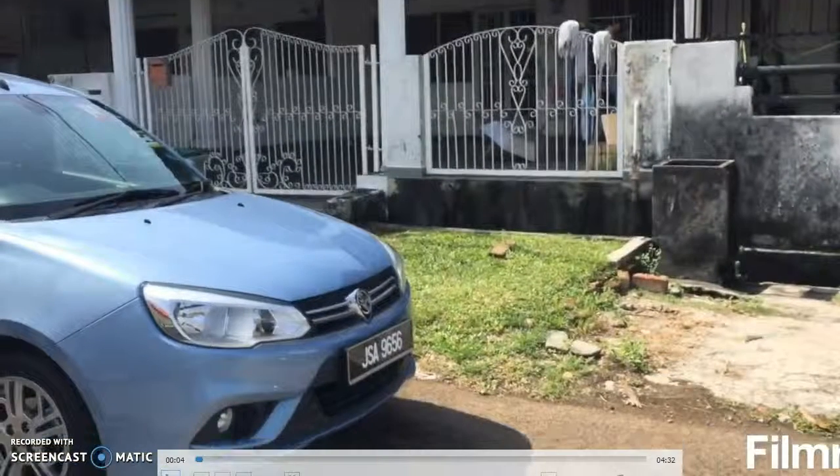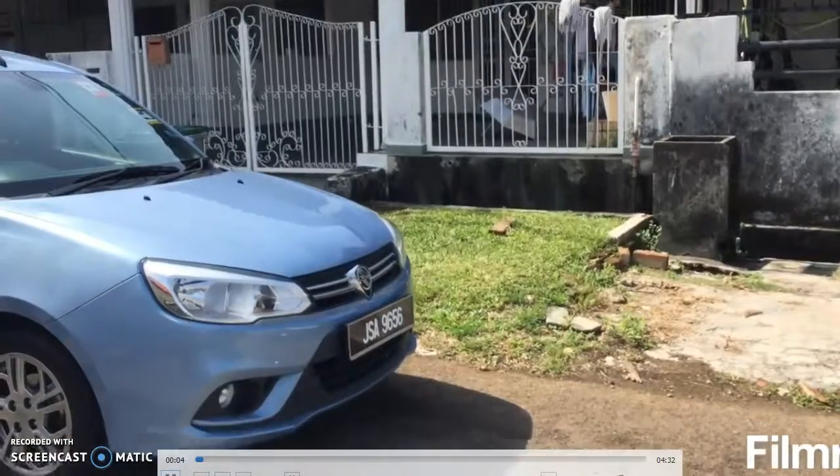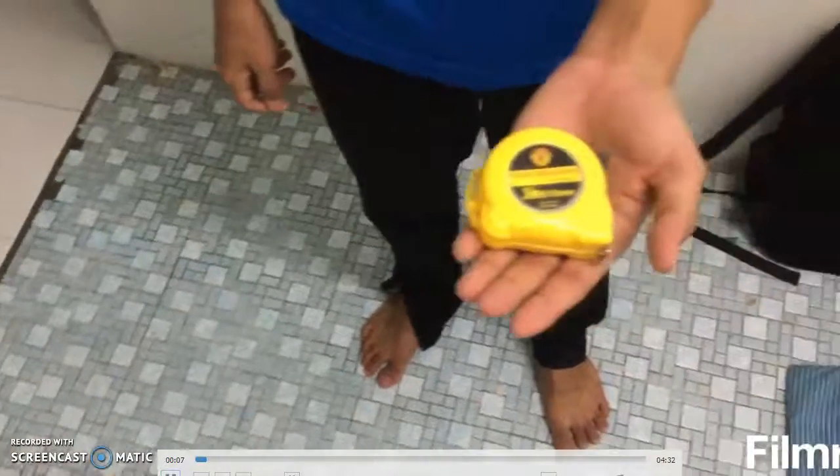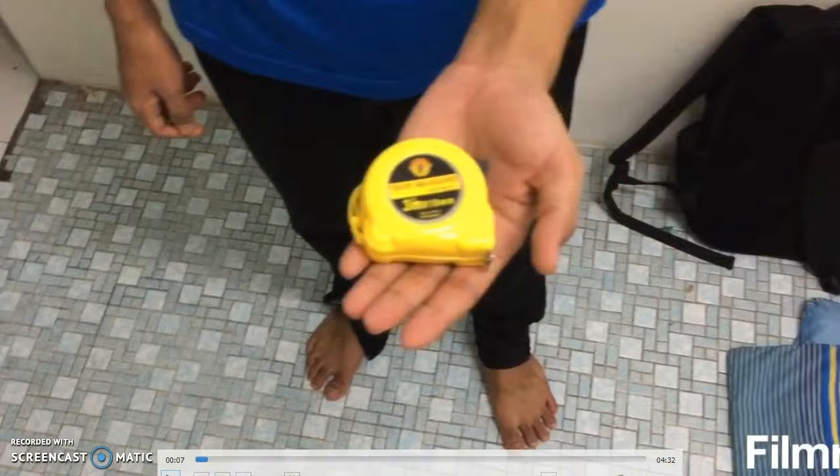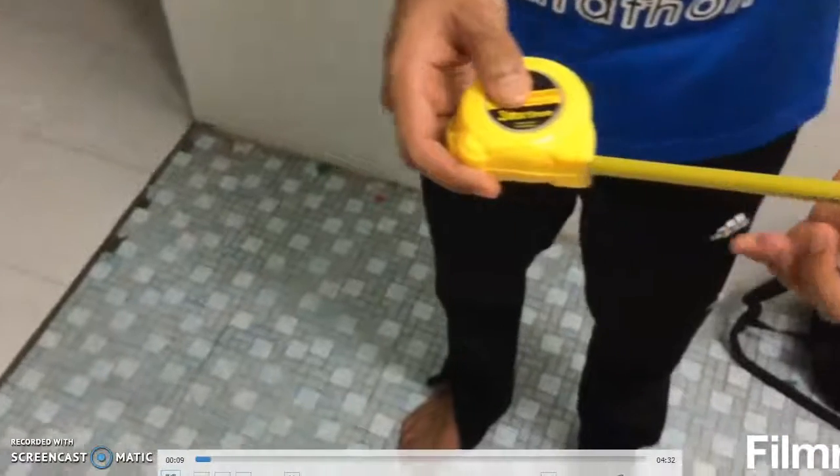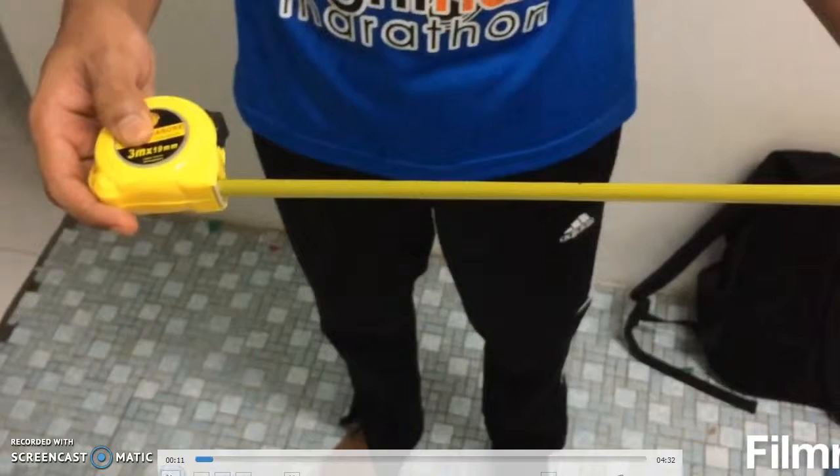Next is the procedure of the experiment. For the daylight condition, the car sample used for this procedure is the Saga 2016. This is the tool used in this experiment, which is a measuring tape. It is for measuring the distance of the sample from the front of the car at 5, 10 and 15 meters.